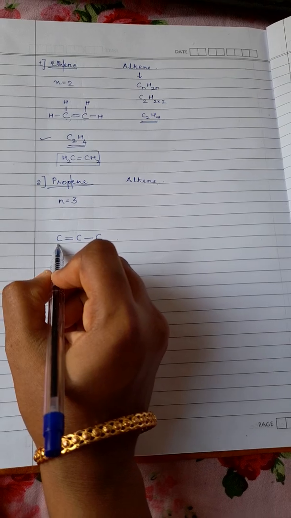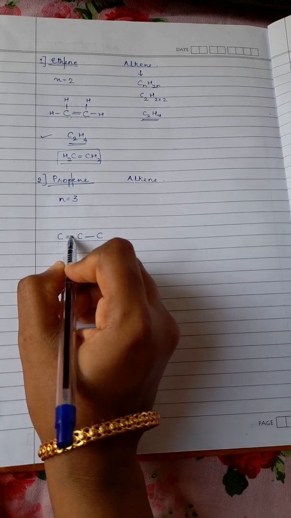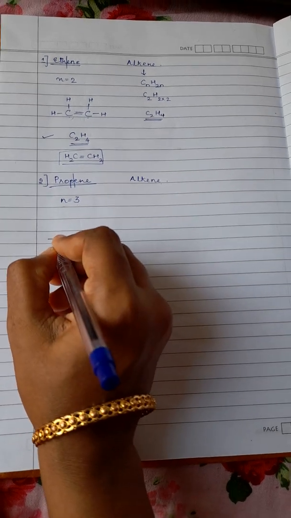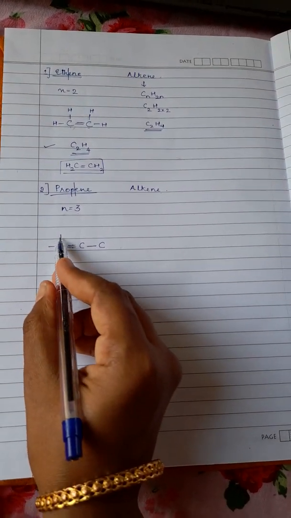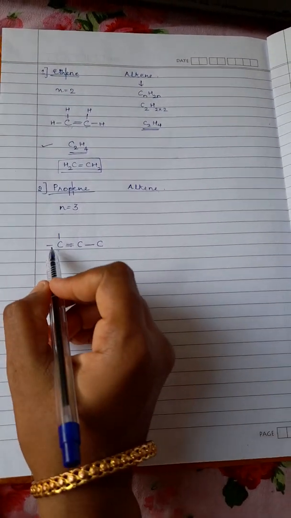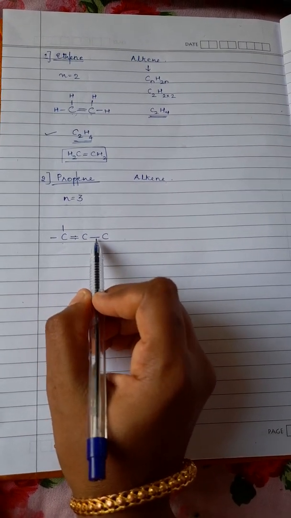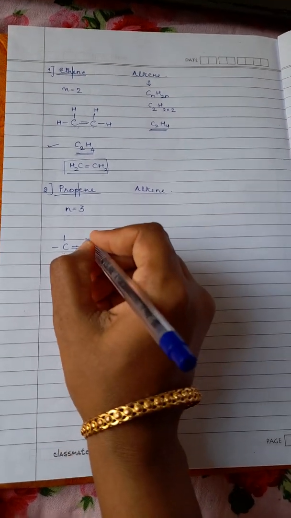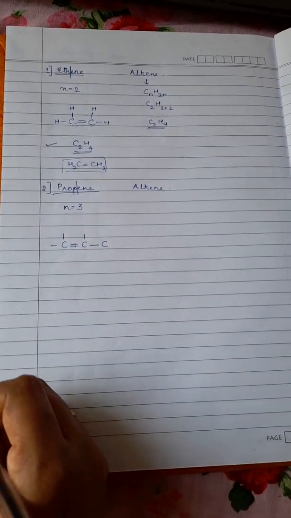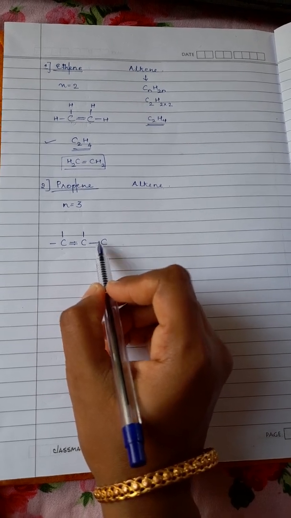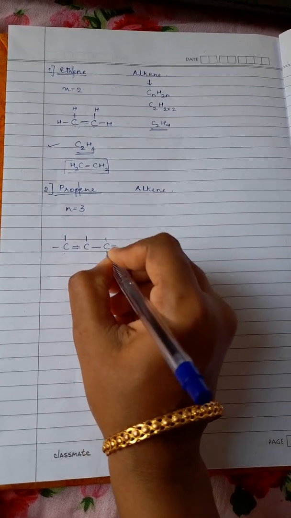Look at the first carbon. I already have 2 bonds used here from 4. So how many remaining? 2. So 1, 2, 3 and 4. So the first carbon is complete. Now look at the second carbon. I have 1, 2 and 3 bonds already used up. I have 1 remaining. Now here, this third carbon has already given 1 bond. You have 1, 2, 3 remaining.